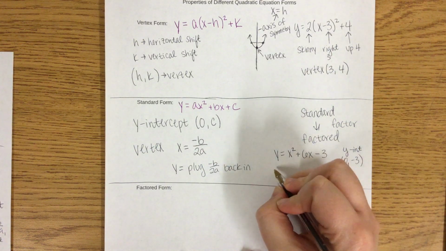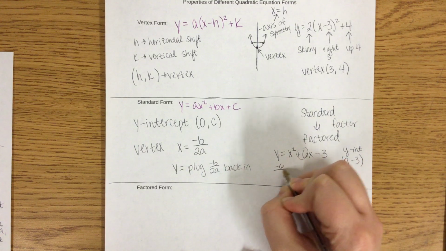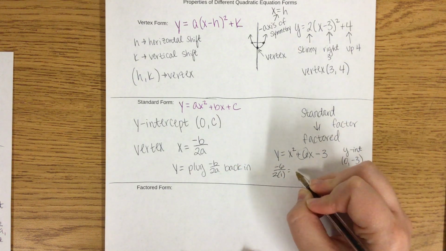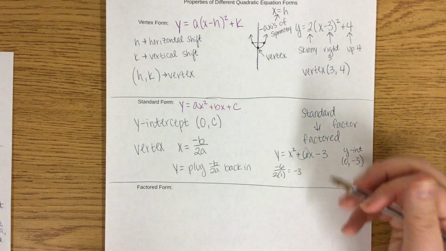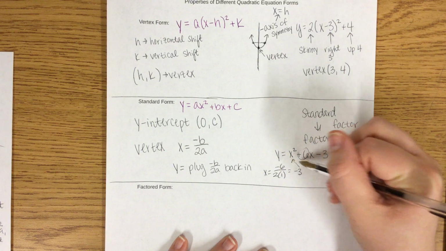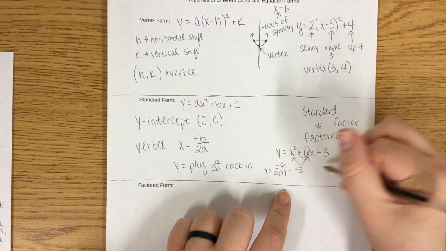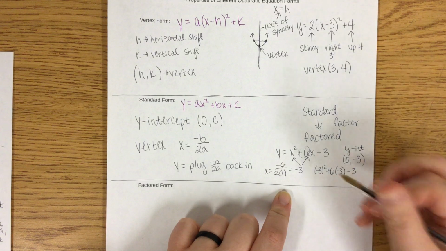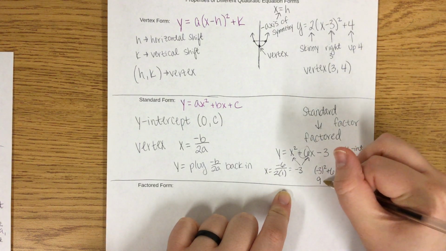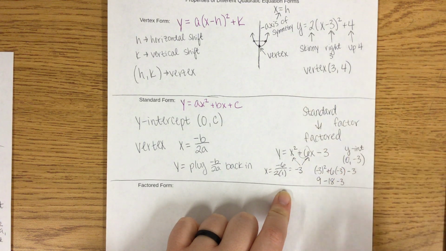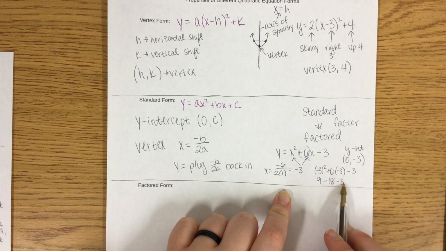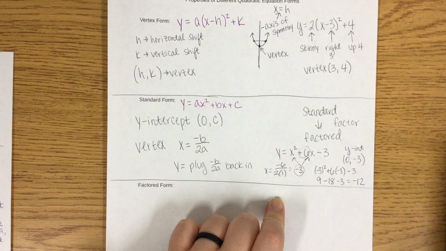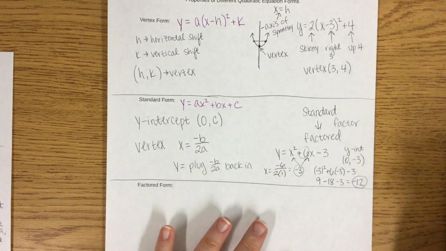All right, so first off, my y-intercept would be 0, negative 3. And my vertex, I can do negative b, which is 6, so negative 6 over 2 times a, which is 1. And I get negative 6 divided by 2, which is negative 3. If I plug negative 3 back in for x, I'm going to get negative 3 squared plus 6 times negative 3 minus 3. So this will simplify down to positive 9 minus 18 minus 3. So let's see, 9 minus 18 is negative 9, and then I'm getting more negative to negative 12. So my x-coordinate is this negative 3, and my y-coordinate, my vertex, is negative 12.